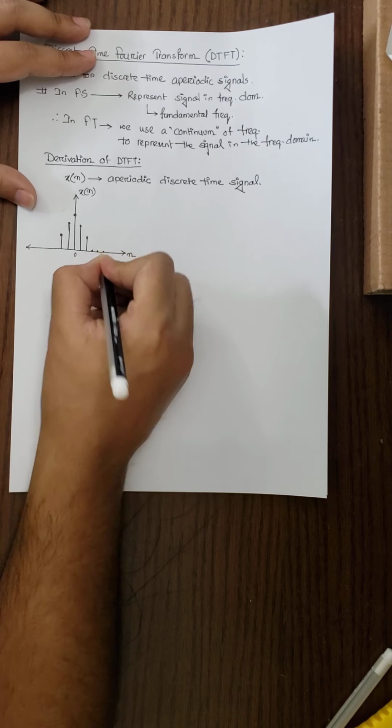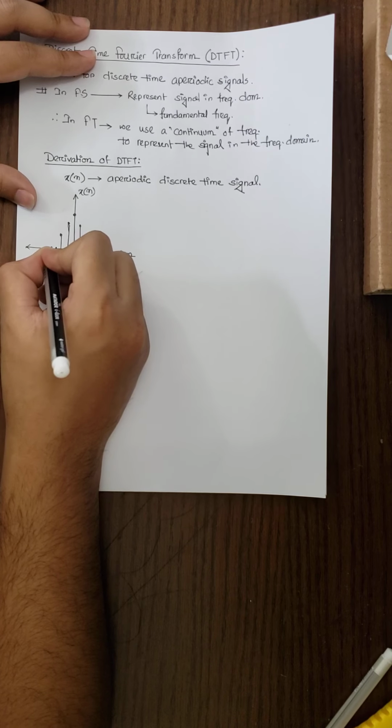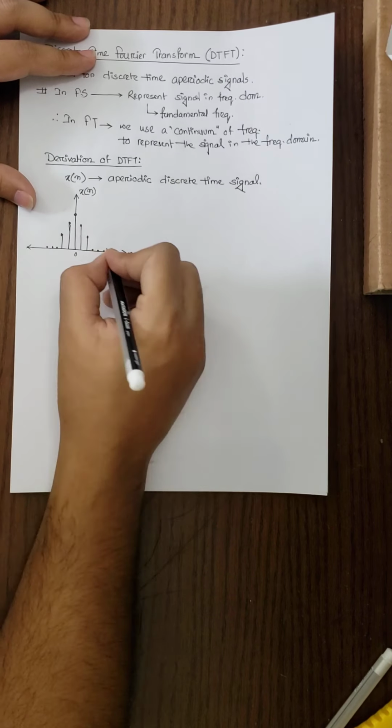Then there are 3 gaps in the remaining samples. Let this point be N by 2 and this be -N by 2. So this is our given signal x of n, and since it is not occurring after a certain period, that is, the signal is simply defined within the range of -N by 2 to N by 2, it is quite simply an aperiodic signal.